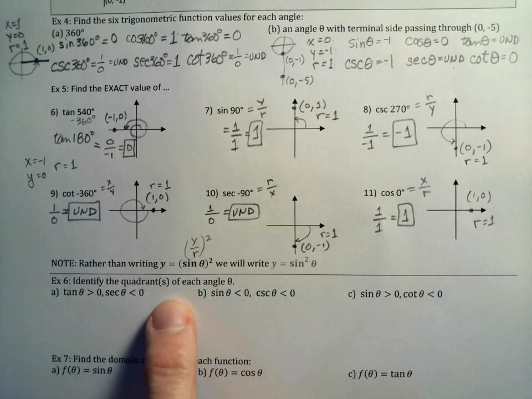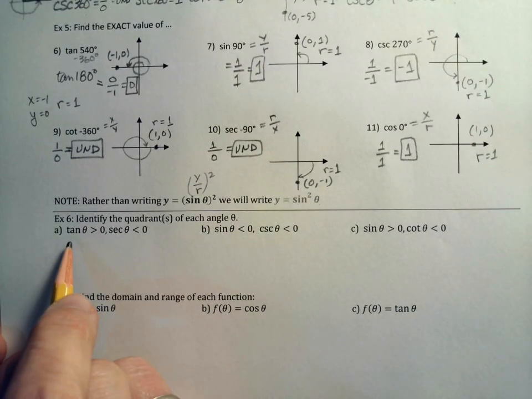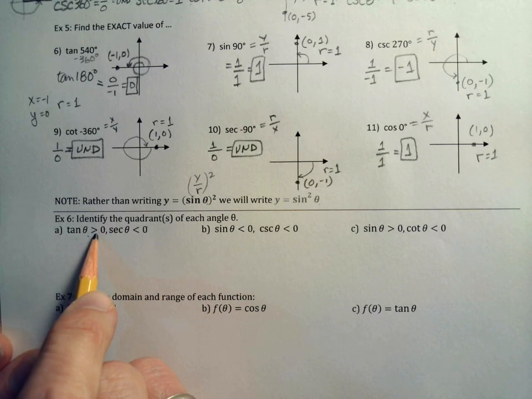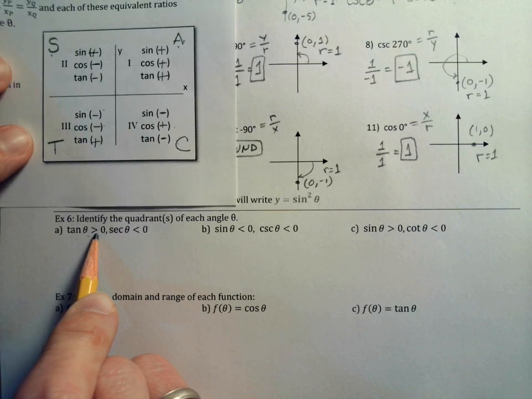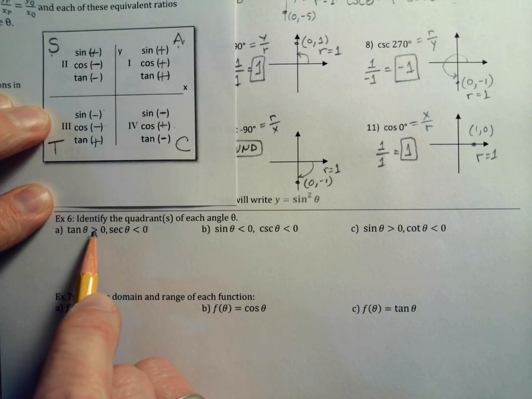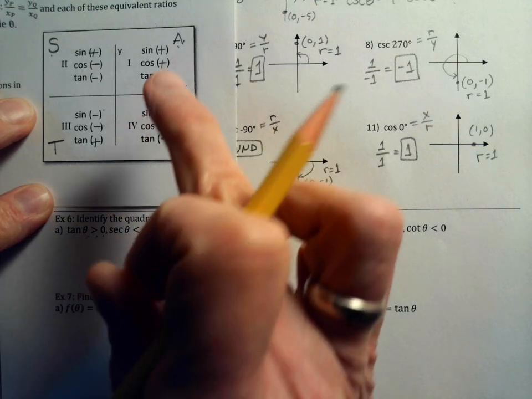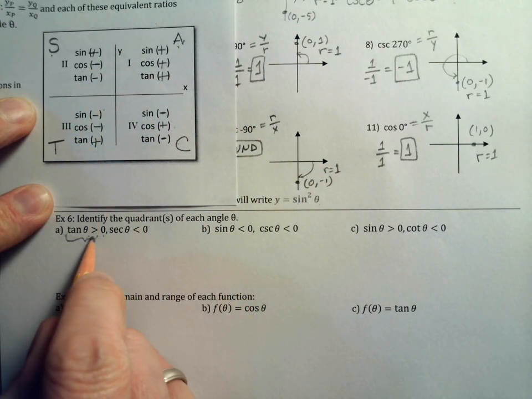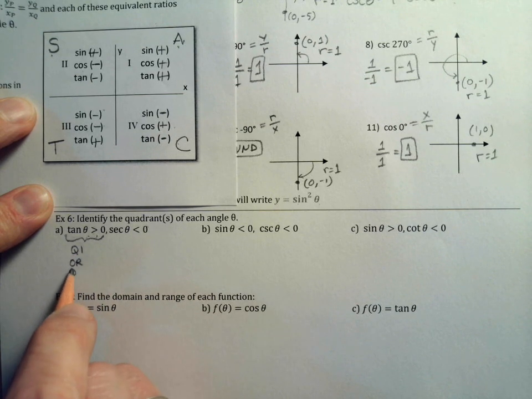All right, identify the quadrant for each angle. They give us some information, and we've got to figure out what quadrant it's in. So the tangent of the angle is positive. Thinking back to what we were doing before, go look at the last page. The tangent of an angle is greater than 0, which means the tangent is positive. Where is the tangent positive? The tangent is positive in quadrant 1 and quadrant 3. So we know from this information we are in quadrant 1 or quadrant 3.